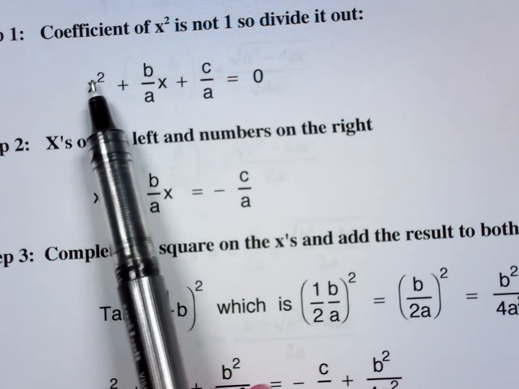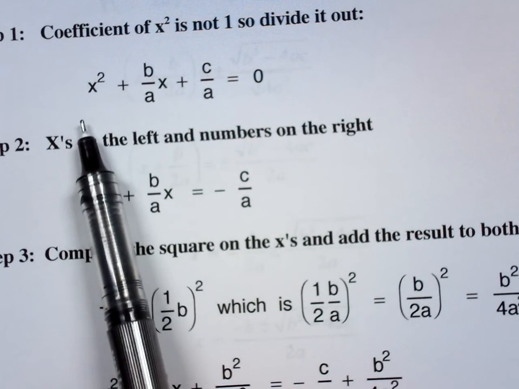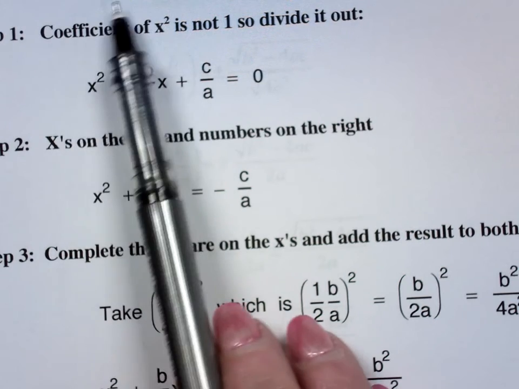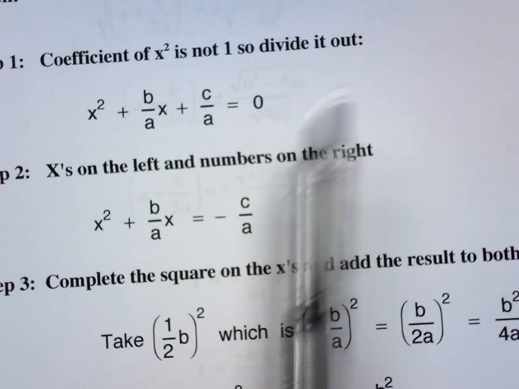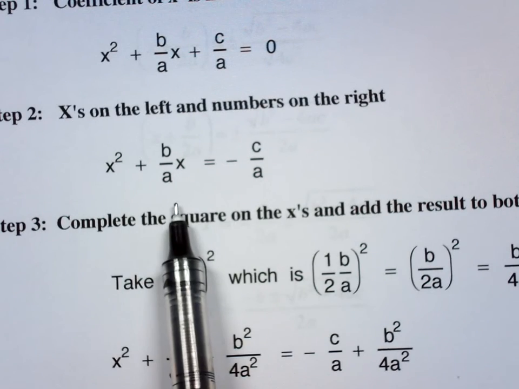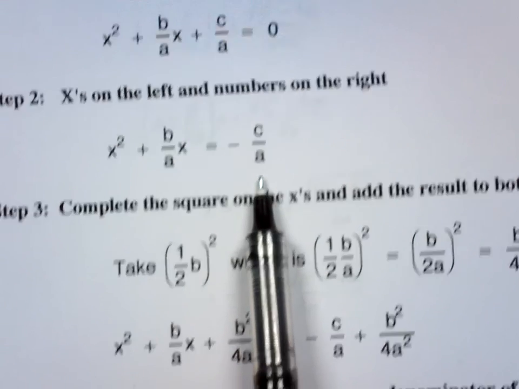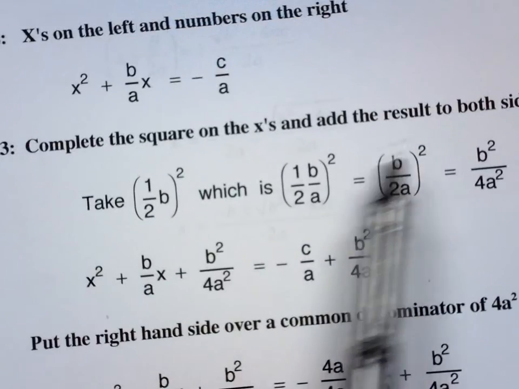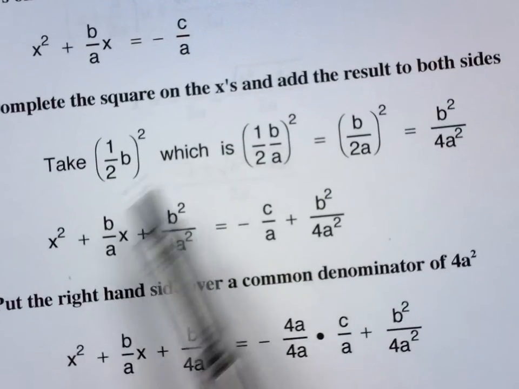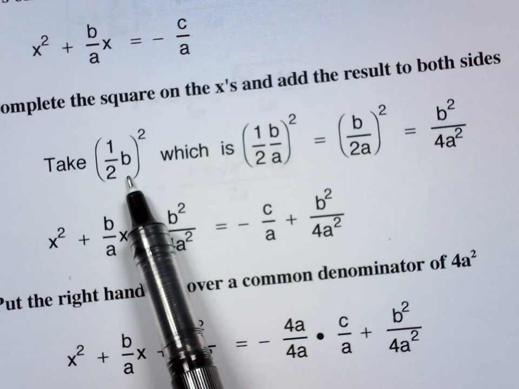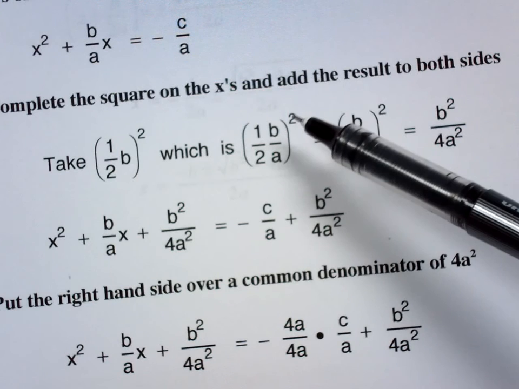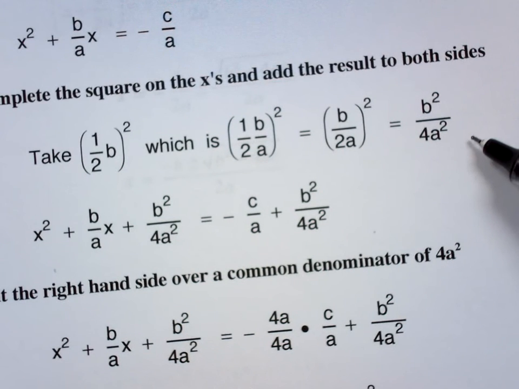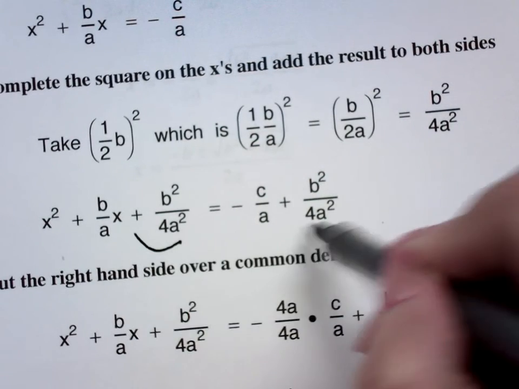Remember, the first step was make sure the coefficient of x squared is 1, if not divide it out. It isn't. It's a, so you divide everybody by a. Then x terms are on the left, numbers on the right. Then you complete the square on the x's by taking 1/2 times the coefficient of x, the quantity squared. So that's 1/2 times b over a, squared, which ends up being b squared over 4a squared. And then you add that to both sides.